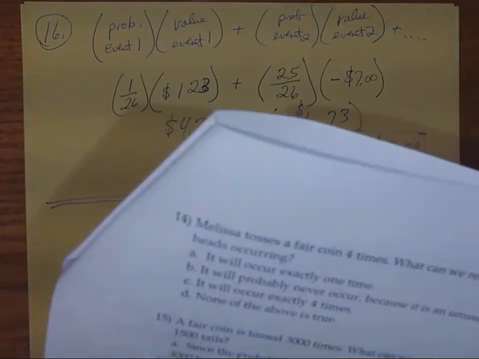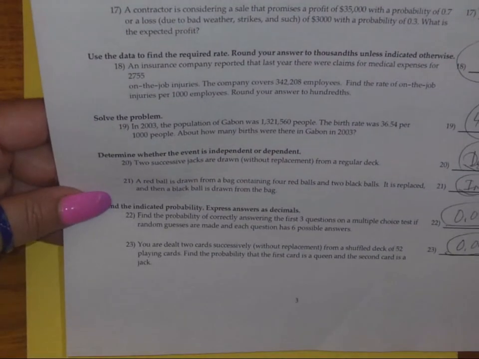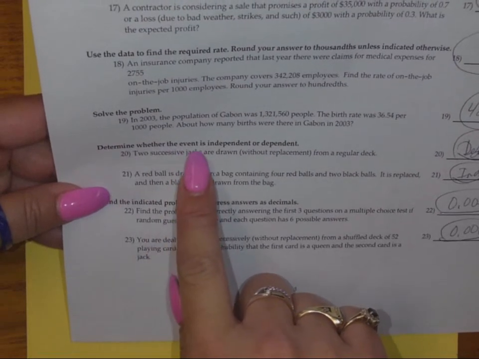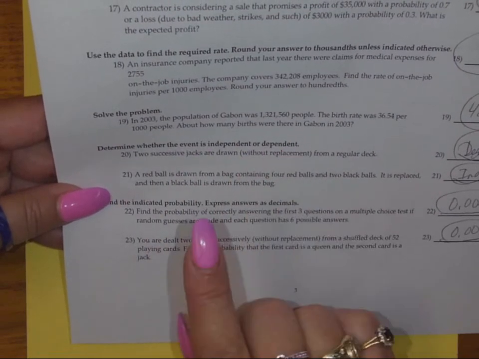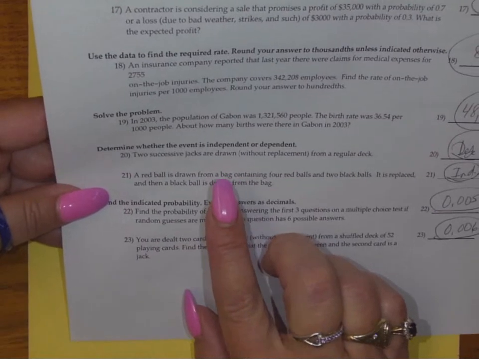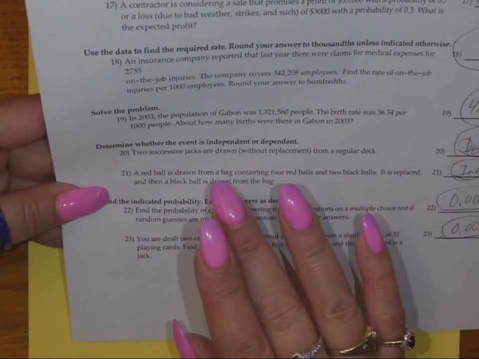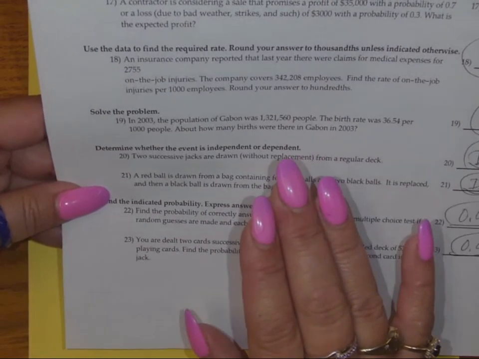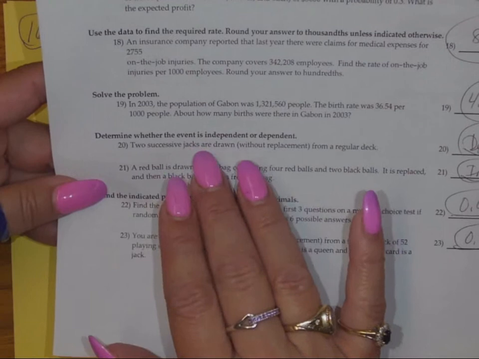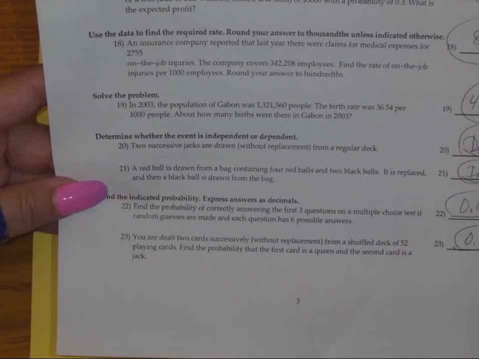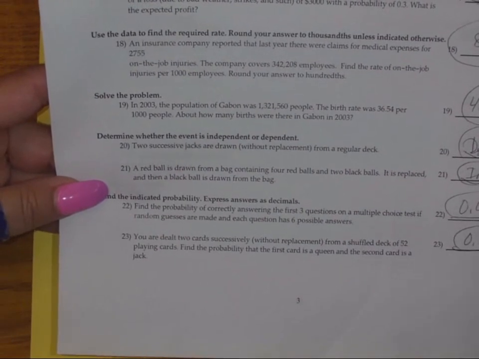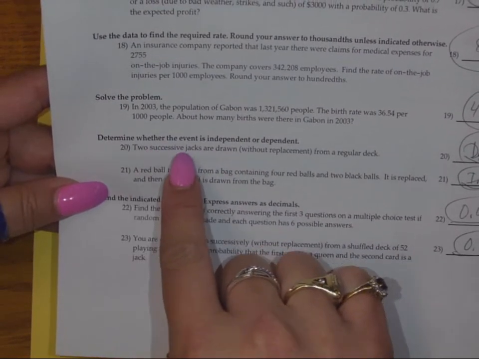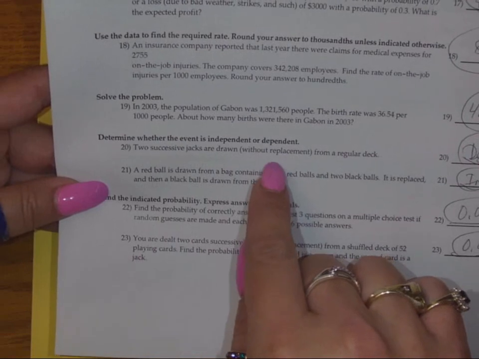All right, there's a couple of kind of terminology things in here, so I want to make sure you remember these. Number 20 says, determine whether the event is independent or dependent. So remember, independent means that whatever happens between them, the probability of one is completely separate from the probability of the other. But dependent means that the probability of one will affect or change the probability for the second event.